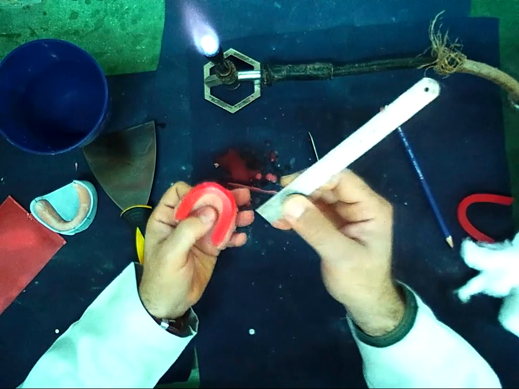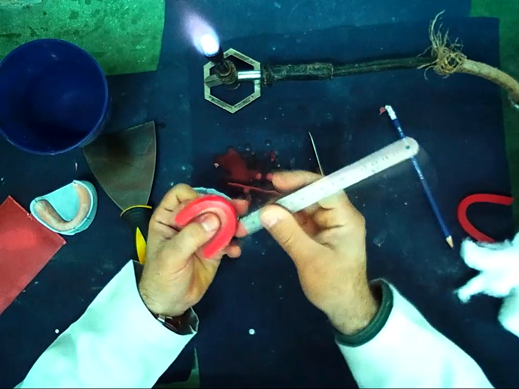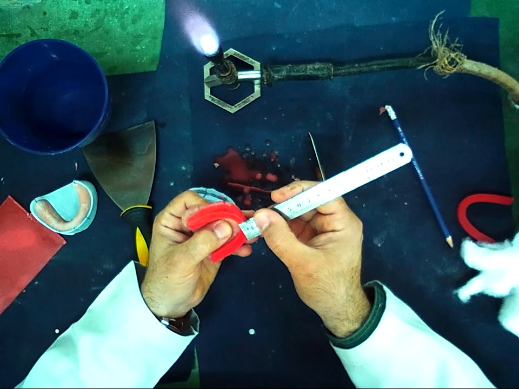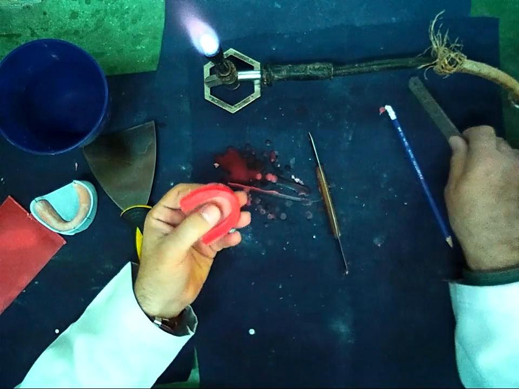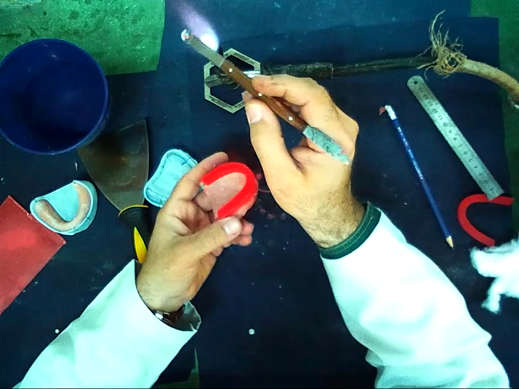In the anterior part, I should take my new measurement. Now it is 6 mm. So I should remove 2 mm from the palatal side.